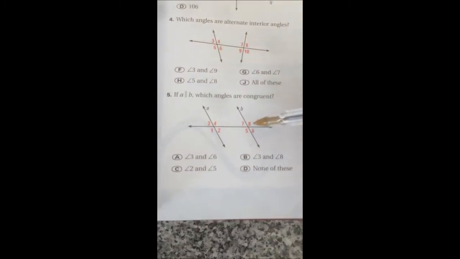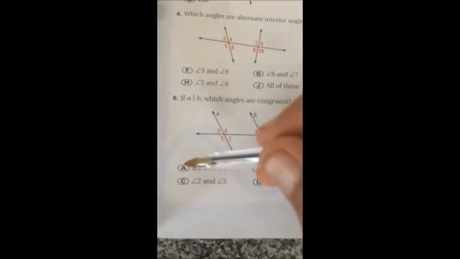Okay. 7 and 6. So 3 and 6. 3 and 8. 2 and 5. None of these. Okay, you're talking about congruent angles. Let's check 3 and 6. Okay, this angle equals this angle, and this angle also equals this angle, alternate angles. So this angle equals this angle, vertically opposite angles. So I prefer to choose A.